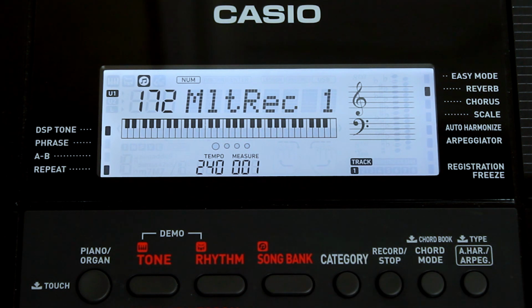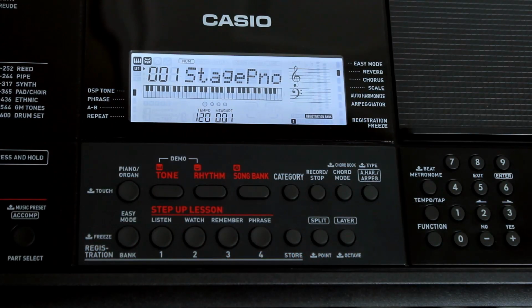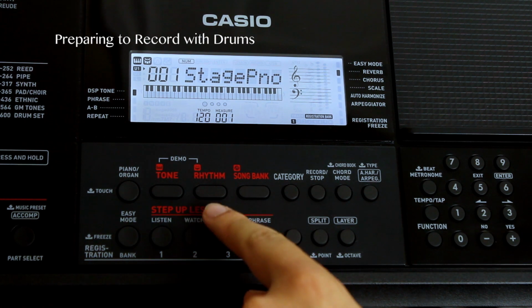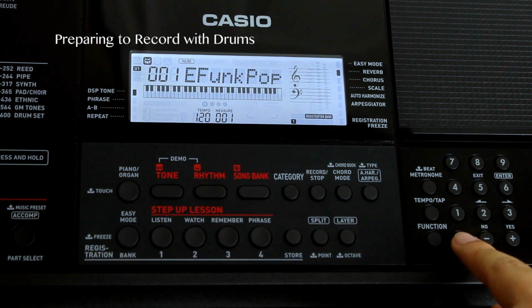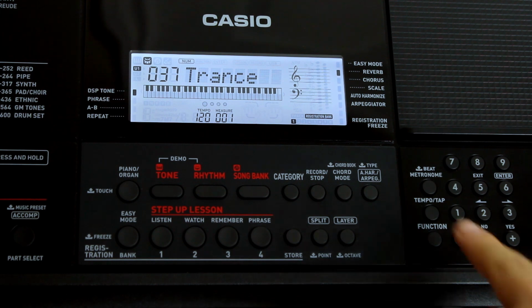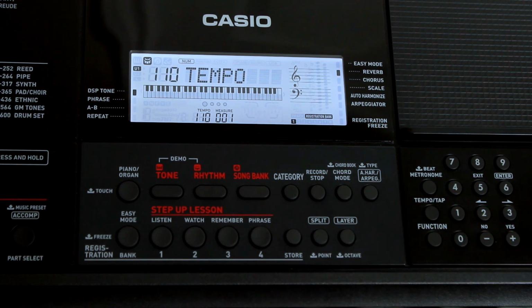This may seem like a minor detail, but when the display features are behaving accurately, you'll have a much easier time planning out song structure and handling more complex operations like meter changes throughout your recording. With that in mind, make sure that you're in rhythm mode, pick out the rhythm you'd like to use, dial in the tempo you want to start your recording at, and press the record button to enter record standby.